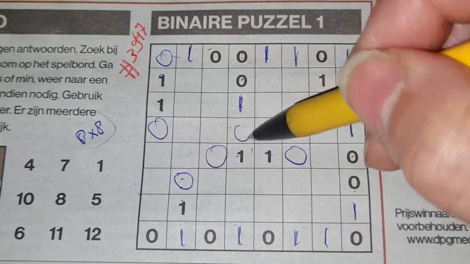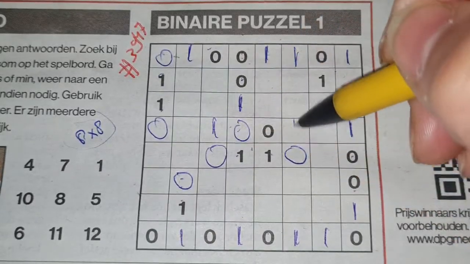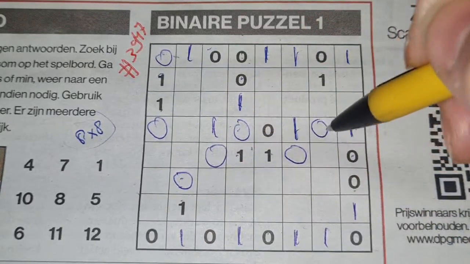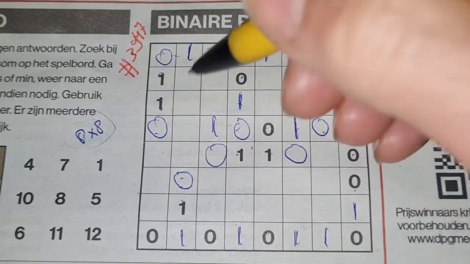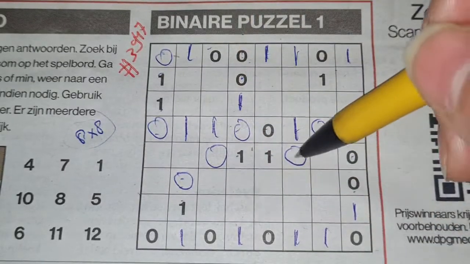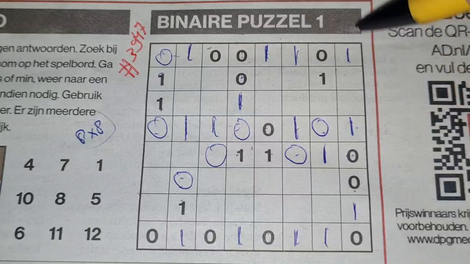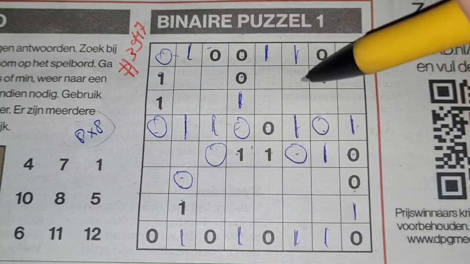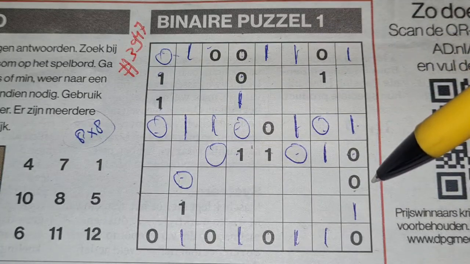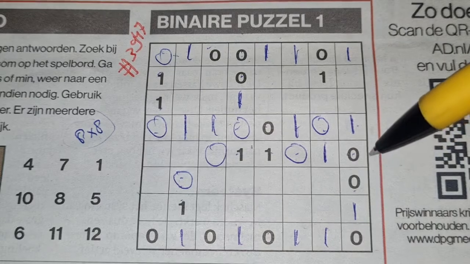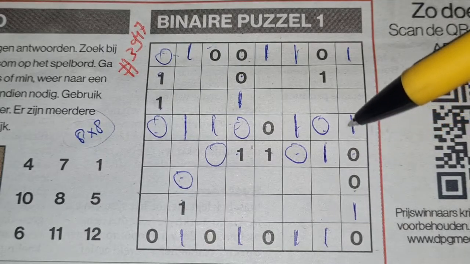Between 2 1s comes an O, double O, here 1, there 1. Between 2 1s comes an O. 4 O's we have here, so the rest are 1s. Between 2 O's comes an 1. Then now I need to think.